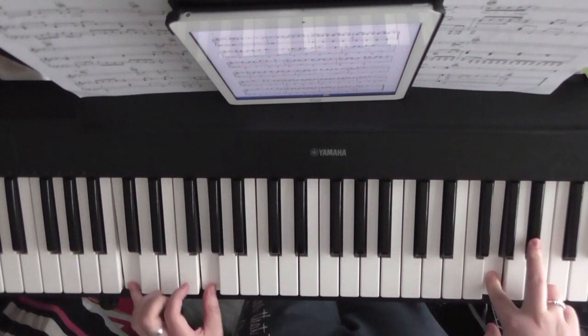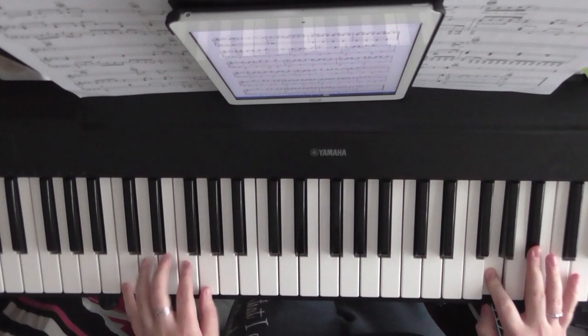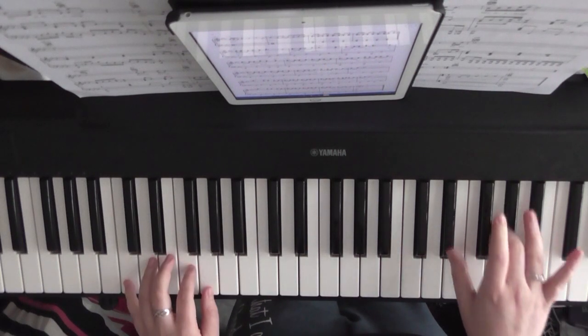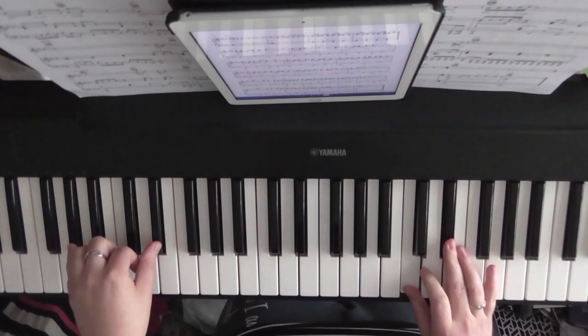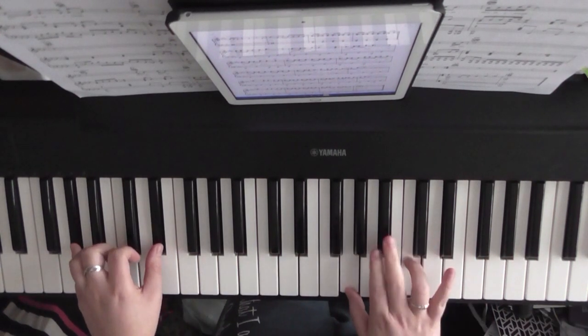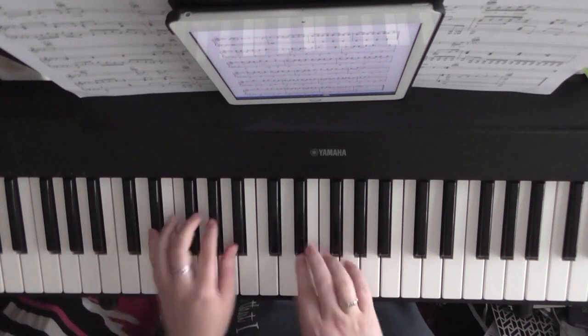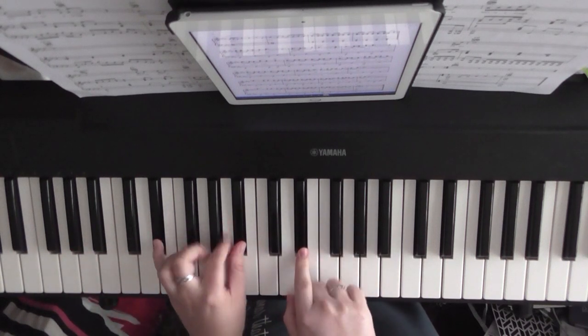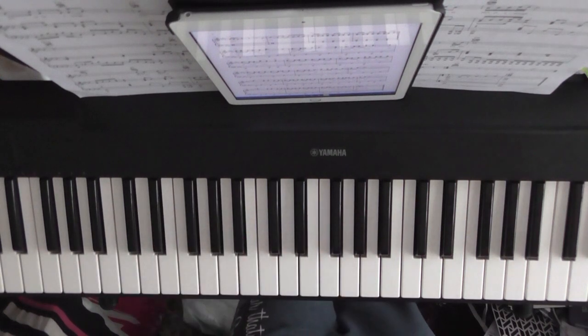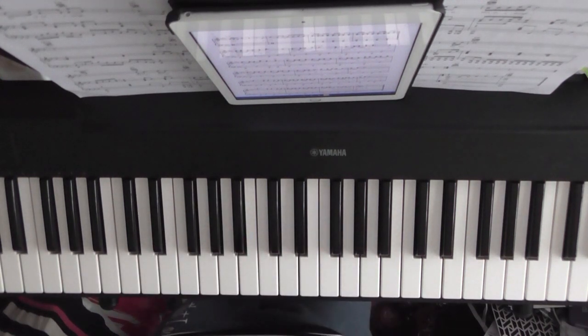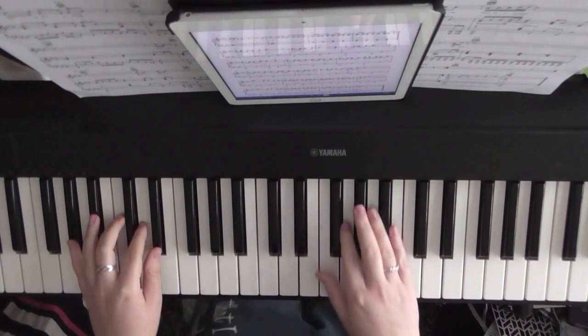Second time we're going to come to a C and a G. And then back to an A flat and an E flat. Come to an E flat and a B flat. That's the plan.